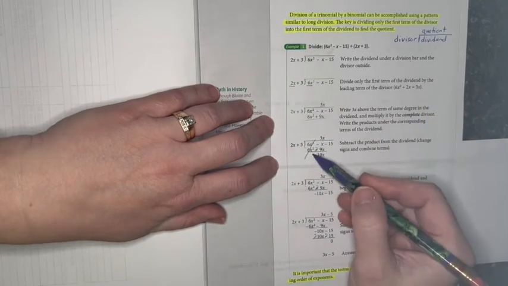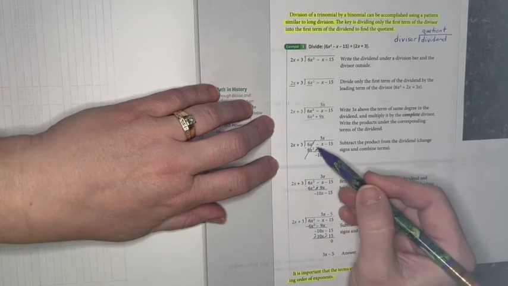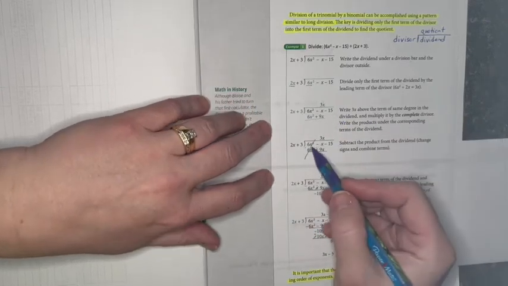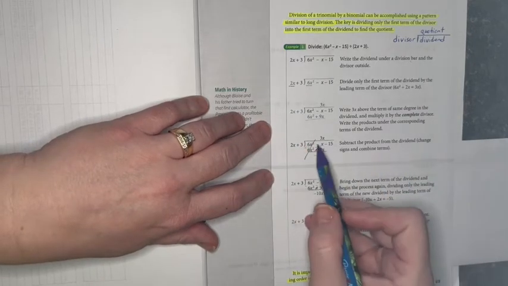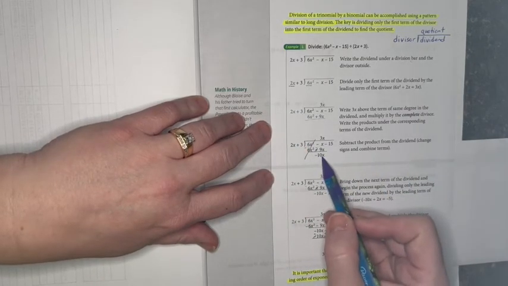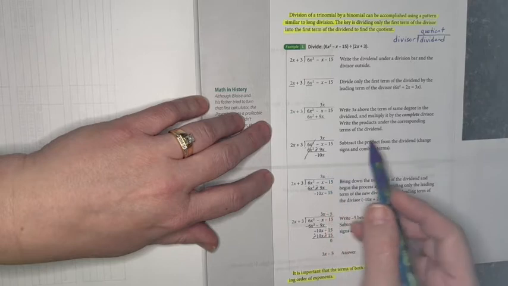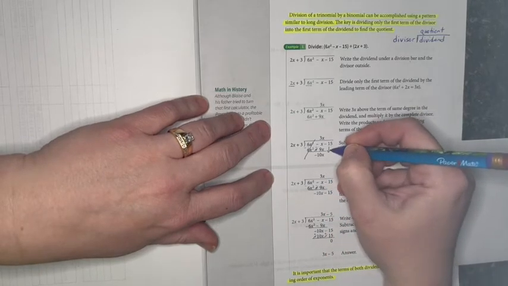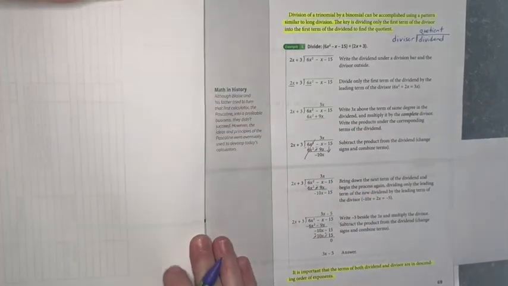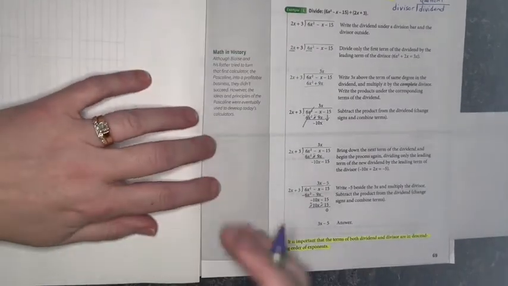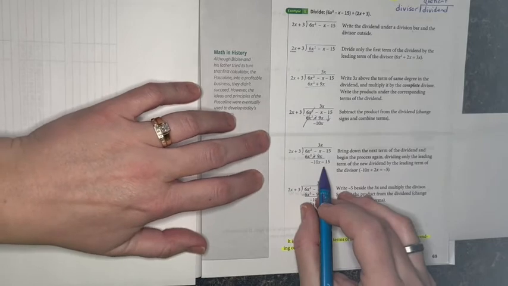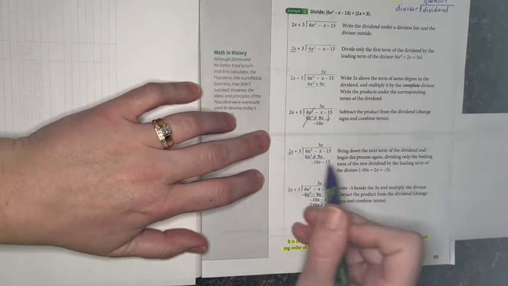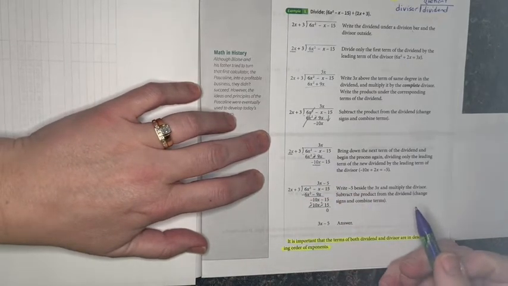If you did this work and these do not cancel each other out, you've made a mistake somewhere. That is our purpose. These have canceled, they're gone. Now we're left with negative 10x, and this negative 15 falls down, just like long division you've done in the past. Now we have negative 10x minus 15. How do we get this 2x to be a negative 10x?